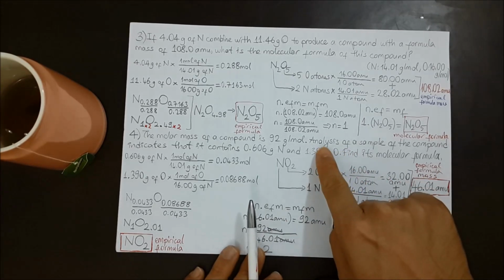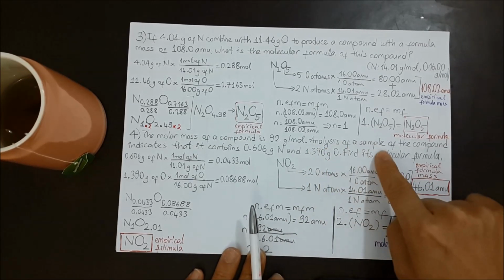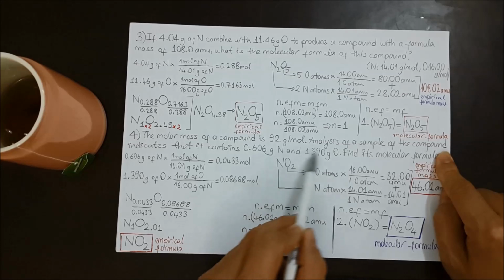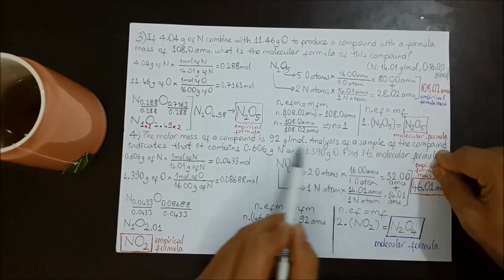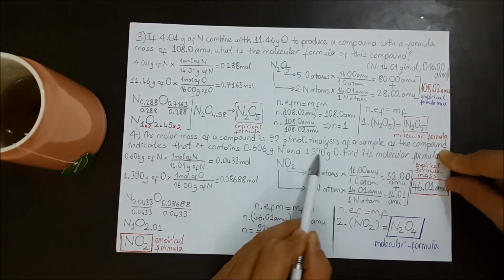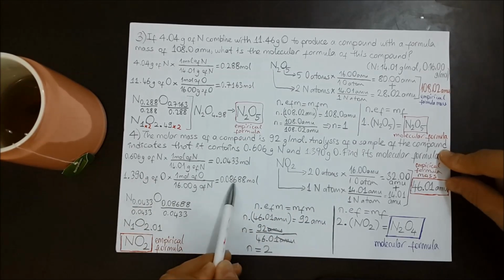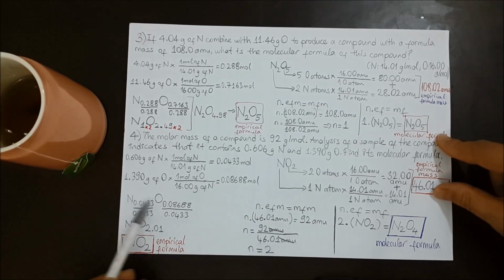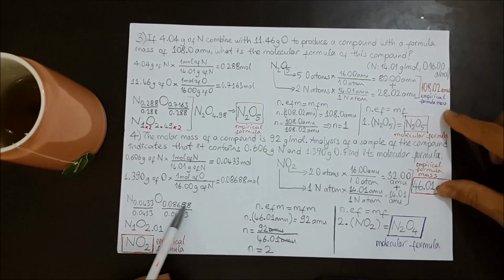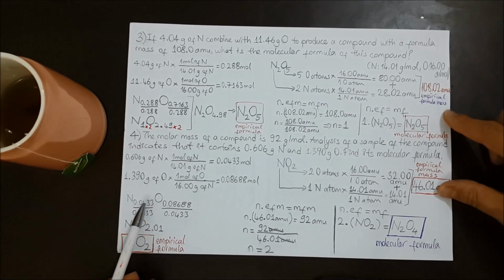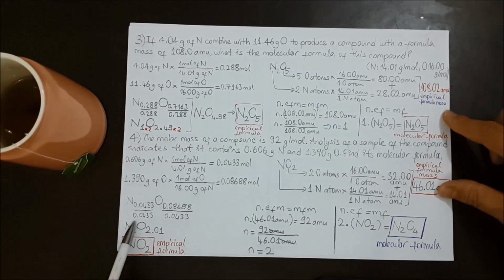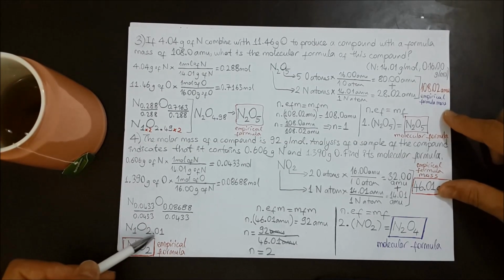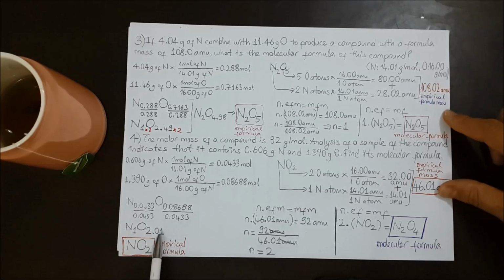Okay, let's go on reading this question. Analysis of a sample of the compound indicates that it contains this mass of nitrogen and this mass of oxygen. Okay, look, I have the mass compositions of this compound. I can easily convert them into mole, as you see. After converting them into mole, I will use their moles, moles of elements, as their subscripts. Then I will choose the smallest one and divide both subscripts by the smallest one. And after dividing the subscripts, you will get N1 or 2.01. 2.01 can be easily rounded to 2.